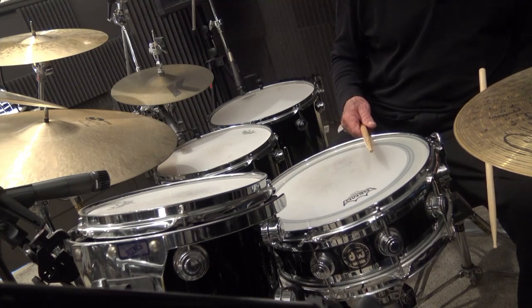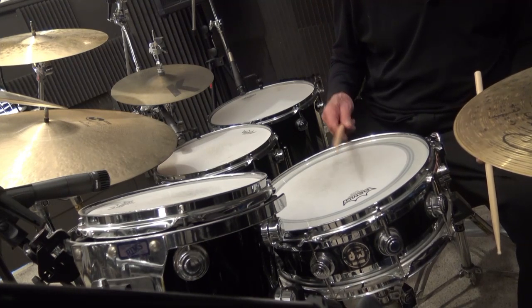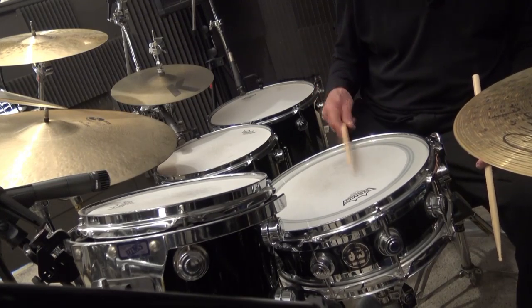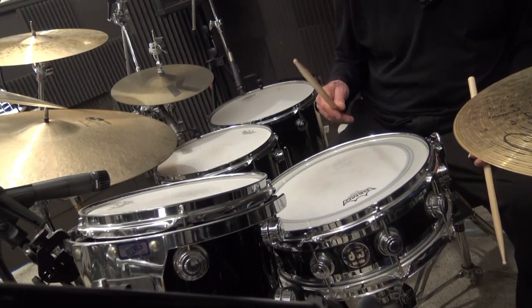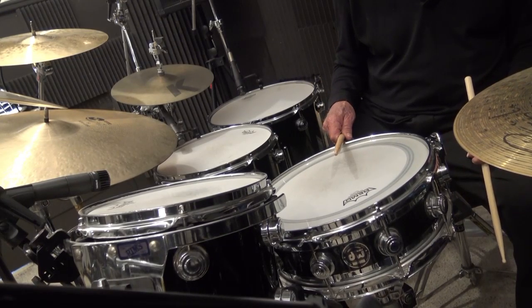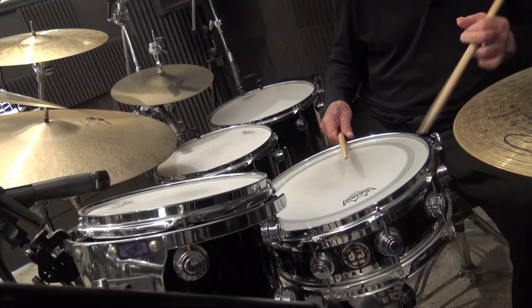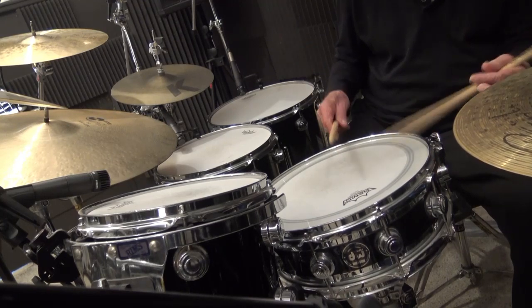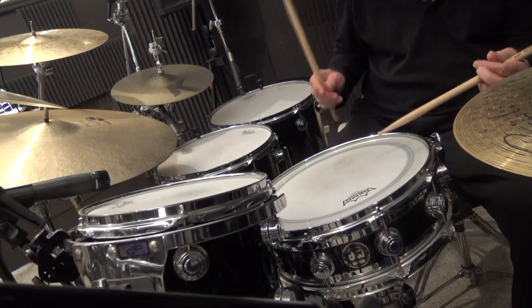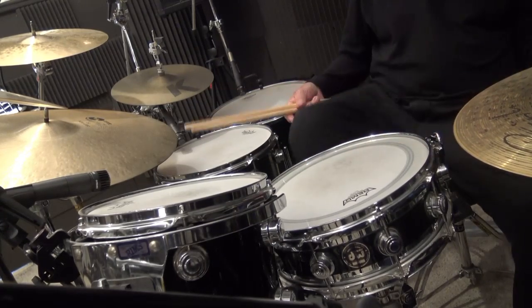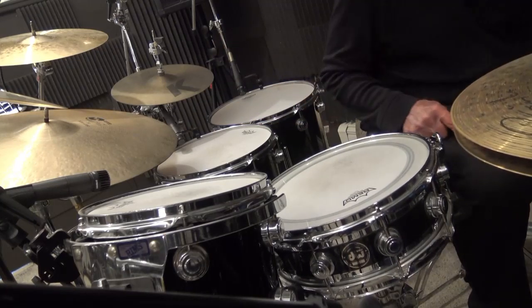All right, let's do the first line. Straight up and down. One and, not the first line, the first measure, over and over again. That's straight up and down. If I swing it, or I put triplet fills in it, you're going to have a lot of fun with stuff like this.